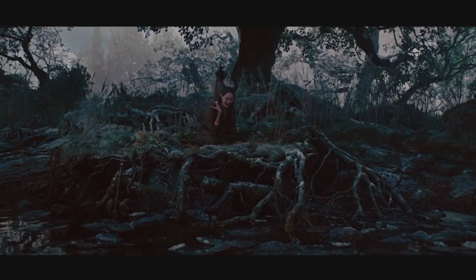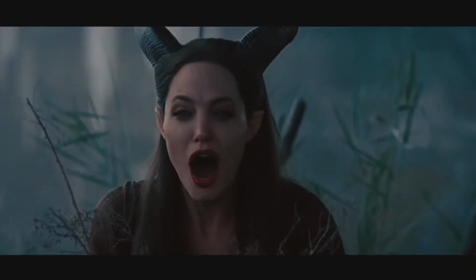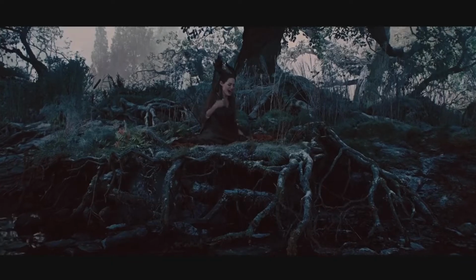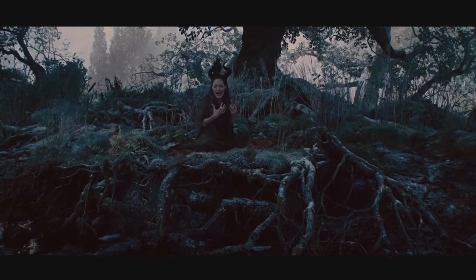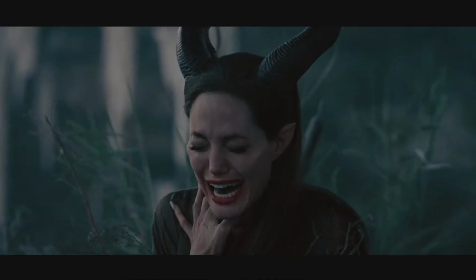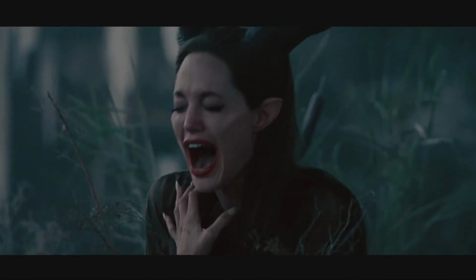Stefan ruined Maleficent's life as she knew it. He took her wings, which she loved, just so he could have the human throne. Caring for and protecting others got her so hurt that she no longer does that. Instead, she does the opposite. She hurts people so they won't dare to hurt her.